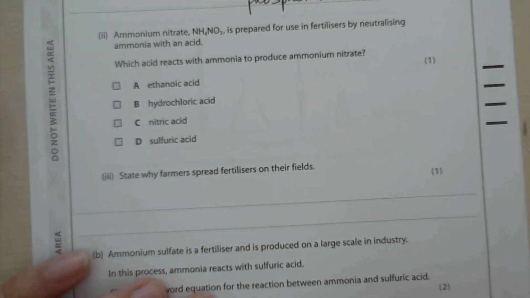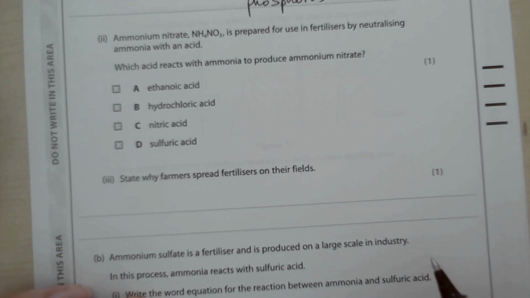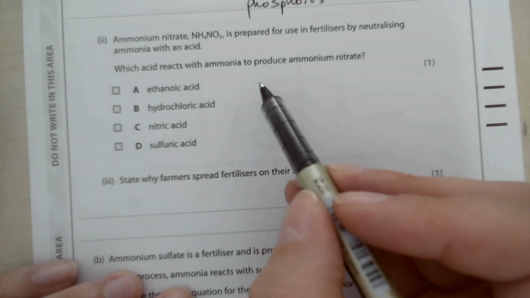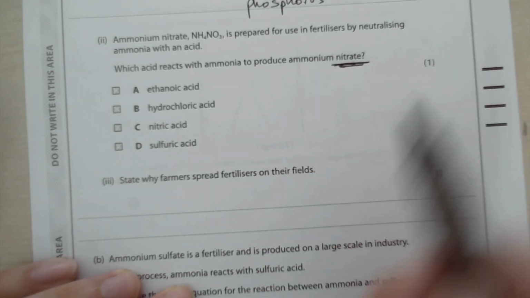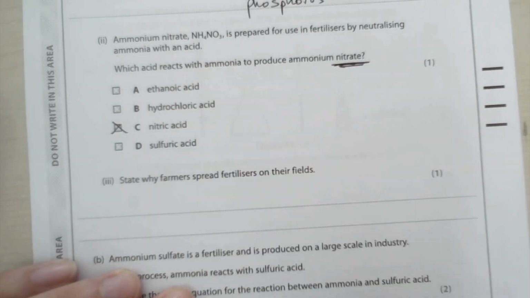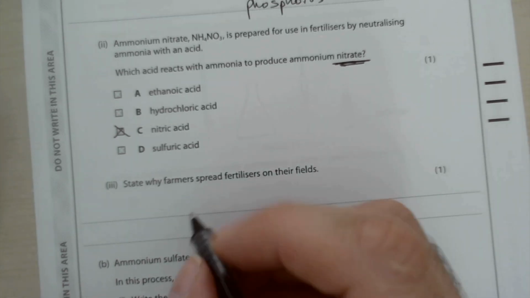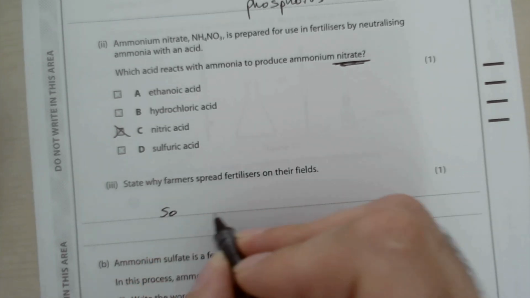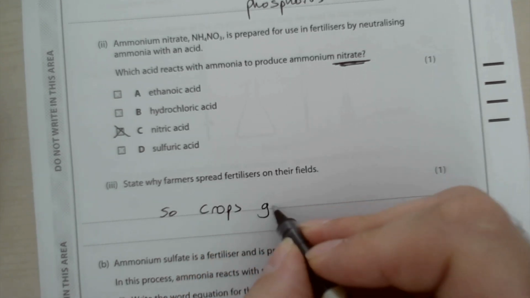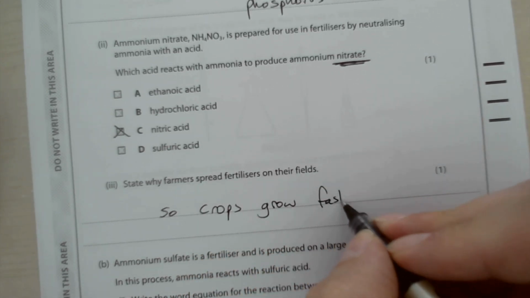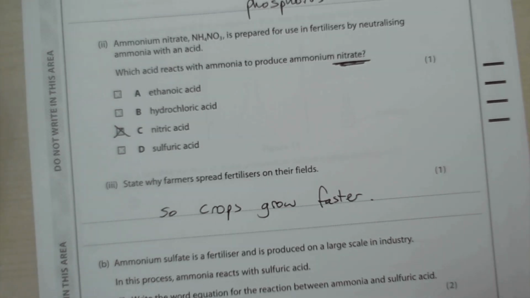Ammonium nitrate is prepared for use in fertilizers by neutralizing ammonia with an acid. Which acid will react with ammonia to make ammonium nitrate? It's going to be nitric acid. Why do farmers spread fertilizers on their fields? So crops grow faster. Hopefully we all know that. You could also say it provides nutrients for plants.